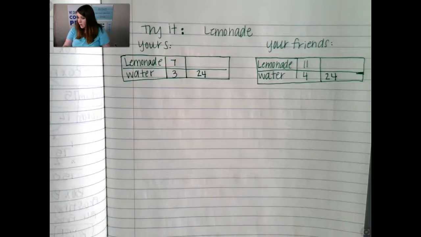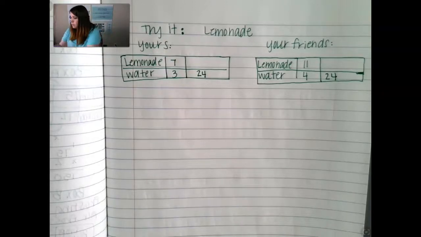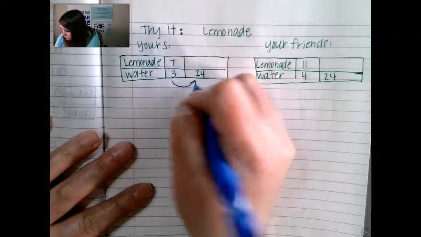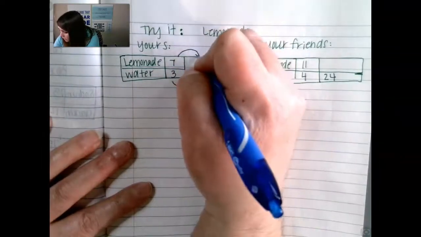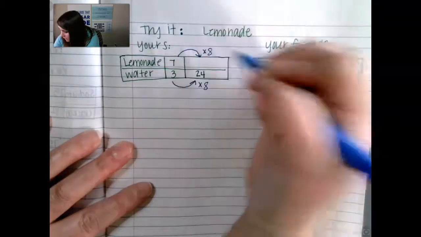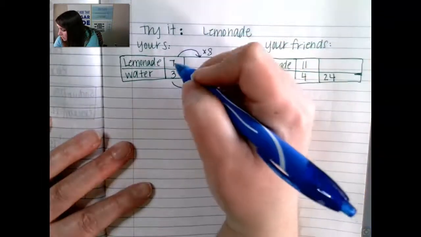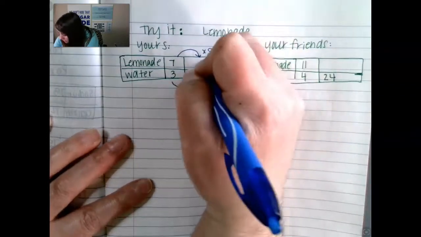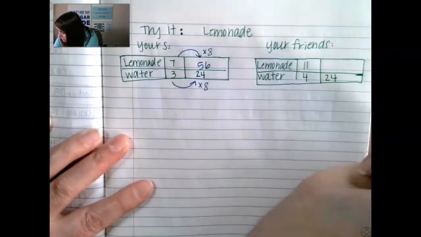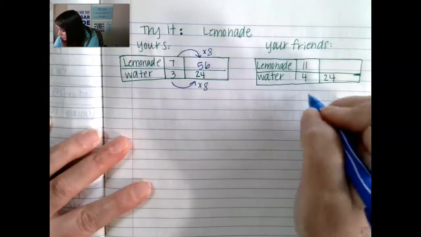All right, so how do I get from 3 to 24? Well, I multiply by 8. How do I get from the top then? I need to also multiply by 8 to fill in this box. Well, 7 times 8 is 56. All right, let's do this side.